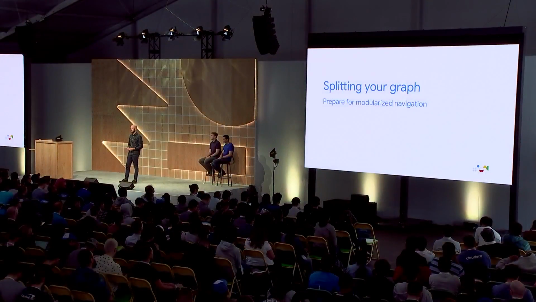A couple of the benefits around modularization during development are that you can cut down your build times by creating distinct modules. Also, you can separate the concerns within those. Separation of concerns also is around navigation. A navigation library supports modularization. So let's talk a little bit about how you can split up your graph while you break up your application into distinct modules.